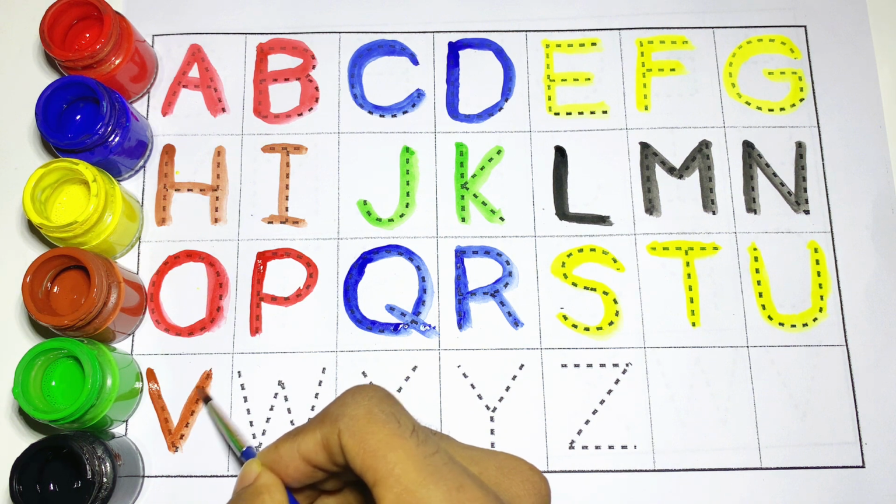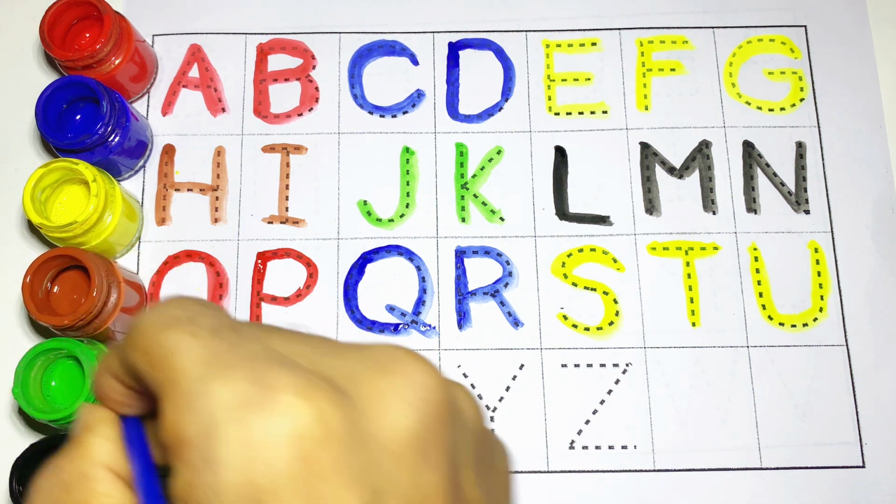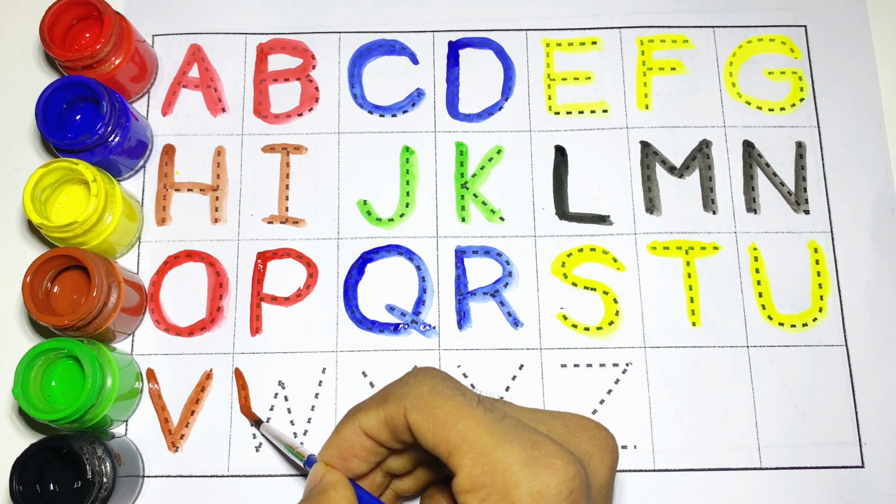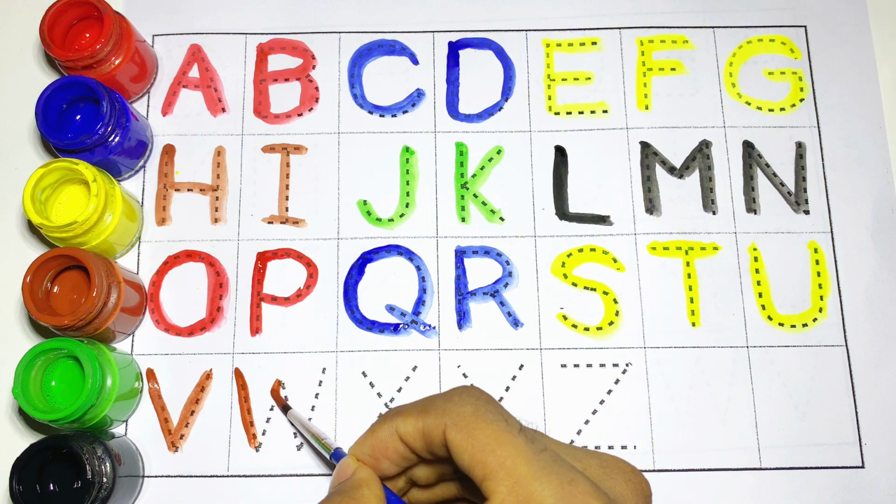Kids, again use brown color and draw W. W for wolf. The alphabets of W.